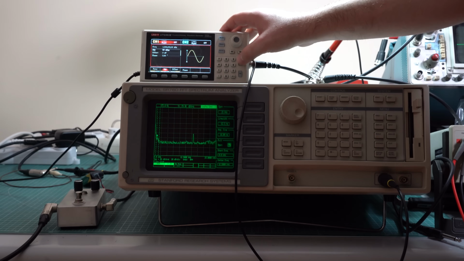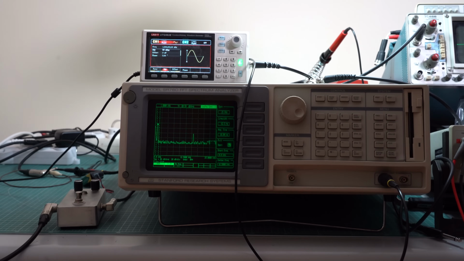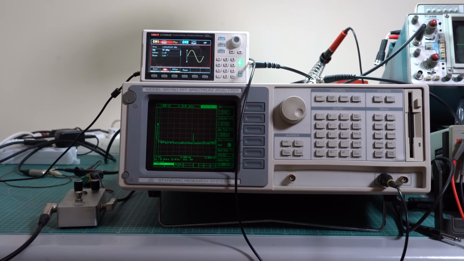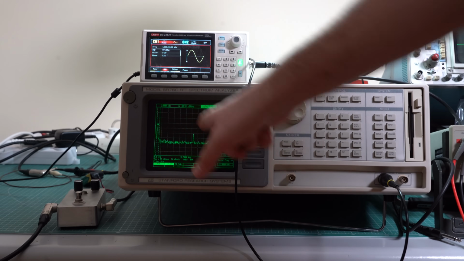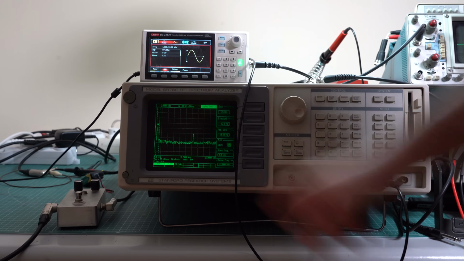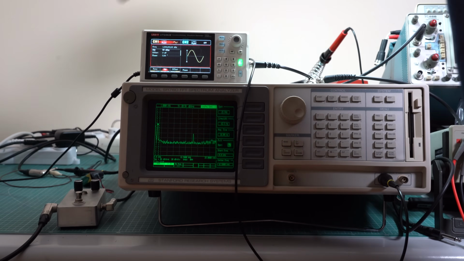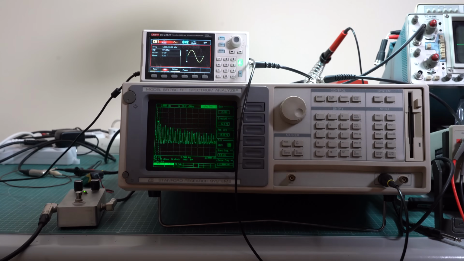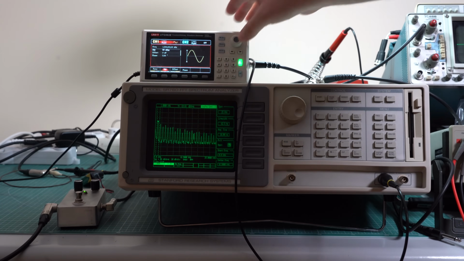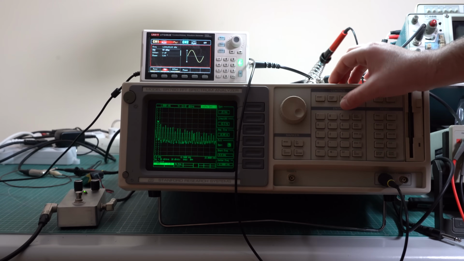Let's enable the signal generator. So far we have a clean sine wave at 1 kHz. Nothing spectacular here, we only see a peak here and a spurious signal, but let's ignore it for a while. And now let's enable the distortion and see what we get. So with the fuzz pedal enabled, we can see lots and lots of harmonics here.